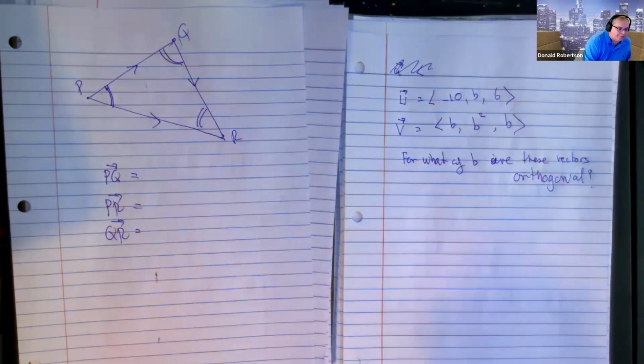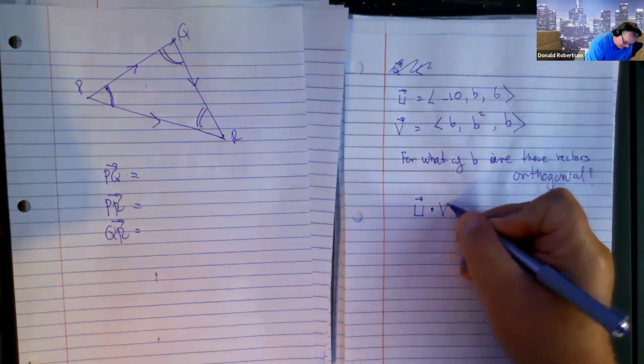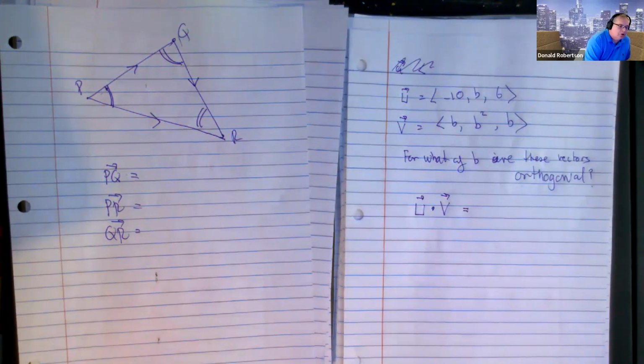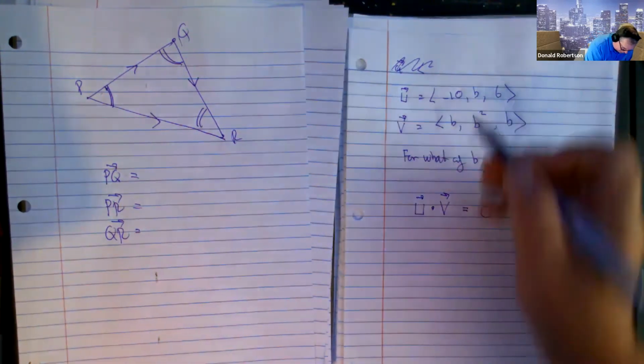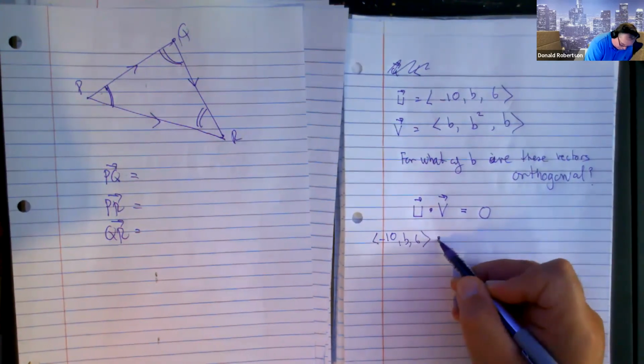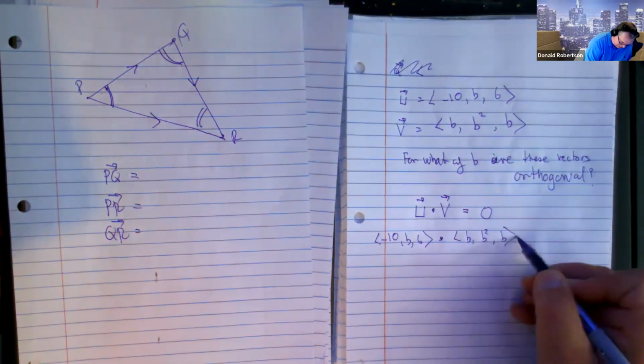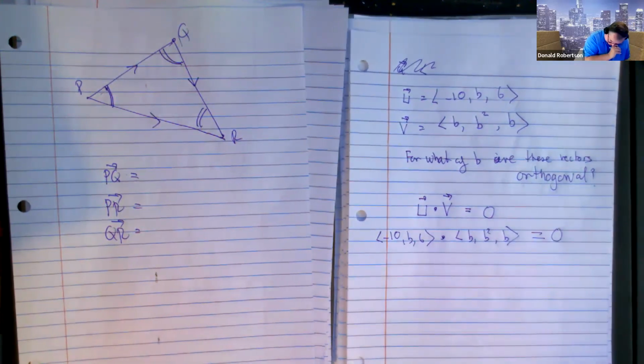So I'm going to use the shortcut. If you are orthogonal, what number will the dot product be? If U and V are orthogonal, what number will the dot product be? Big zero? Agreed? Dot product? 0. Right, let's do the dot product. The first vector is that one. Dot product. The second vector is that one. And the answer needs to be 0.